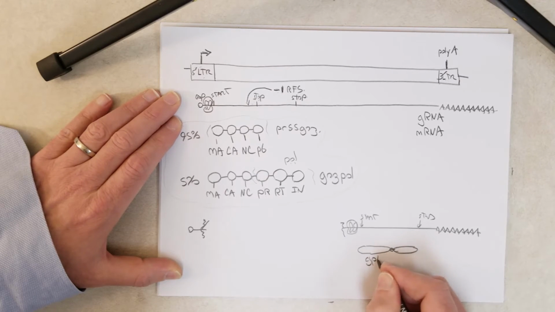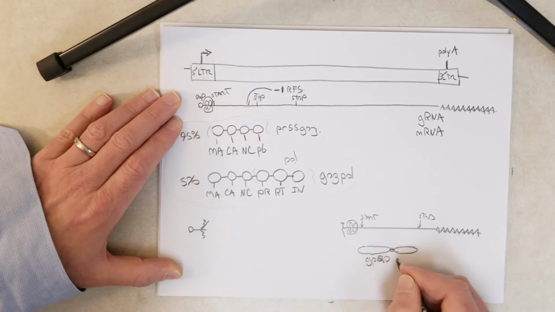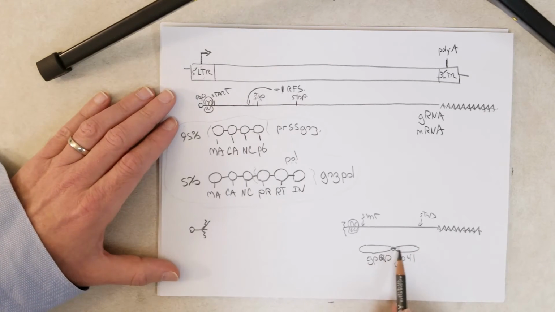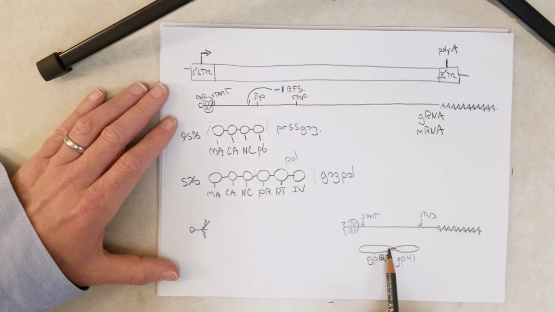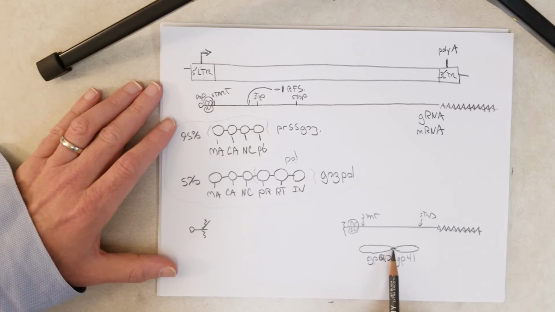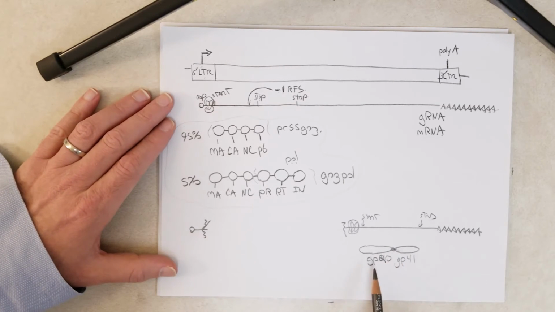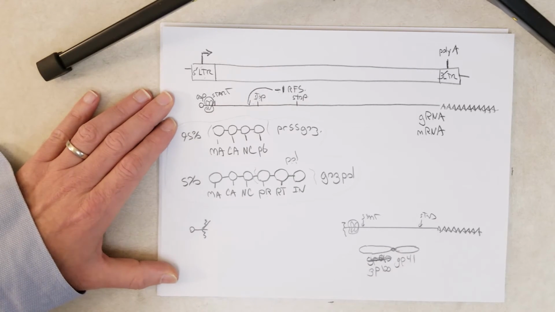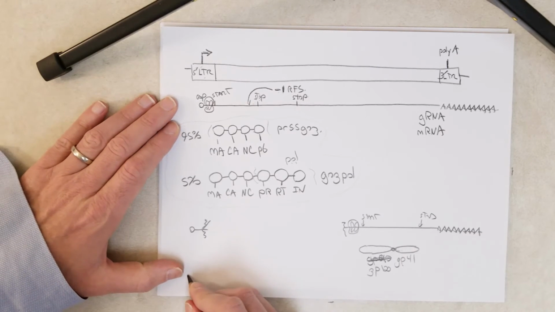which gives us proteins called GP120 and GP41. Now these are going to be the envelope proteins. These are going to be important for helping the viral vectors fuse with a host cell. I'm going to talk more about these in a moment. So this is GP120, this is GP41. And just one more.